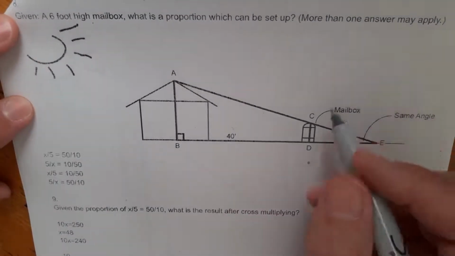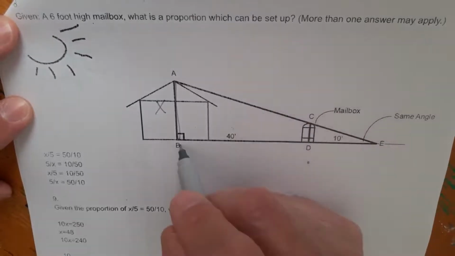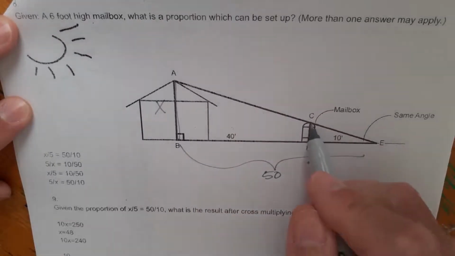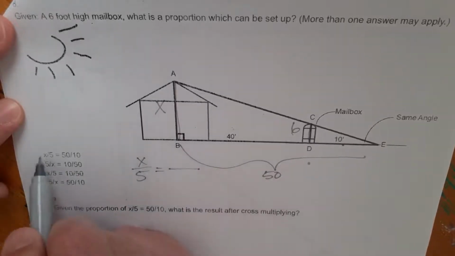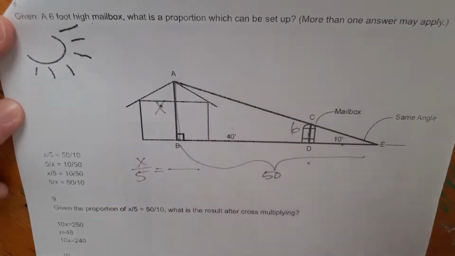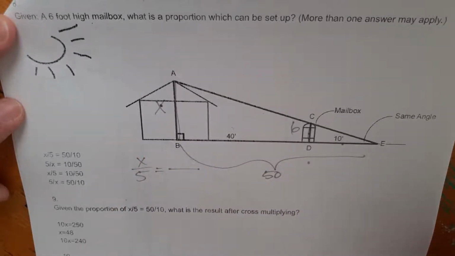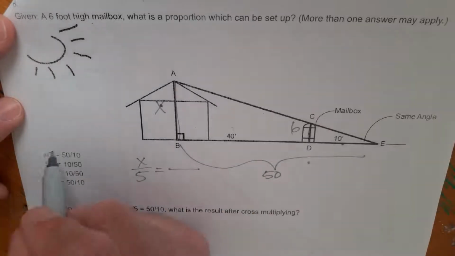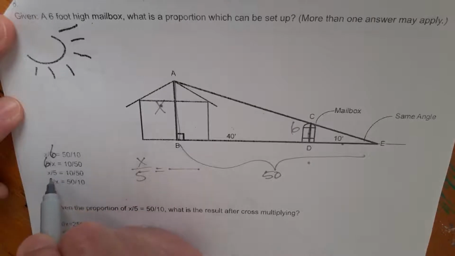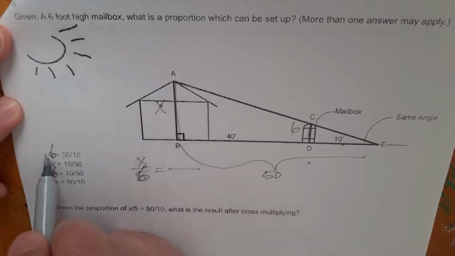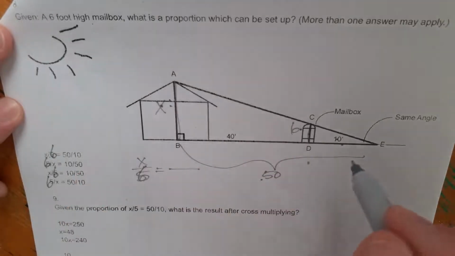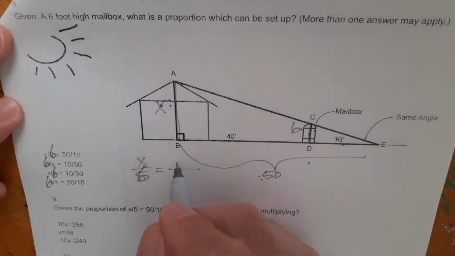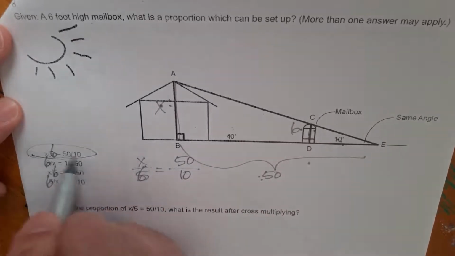Now they want a proportion. So for us, we've got an x here. We've got a total length of 50. And we've got a 6 and a 10. So here's what we start out with. I want to have x over 6 here. If x over 6, then I'm going to have 50 over 10. I want house to mailbox. Now I go house to mailbox, 50 over 10. This one here is legal.